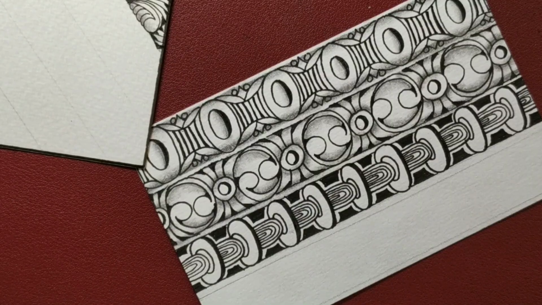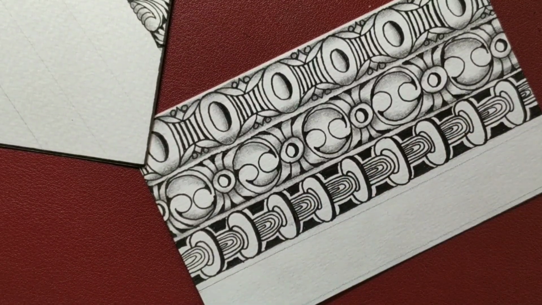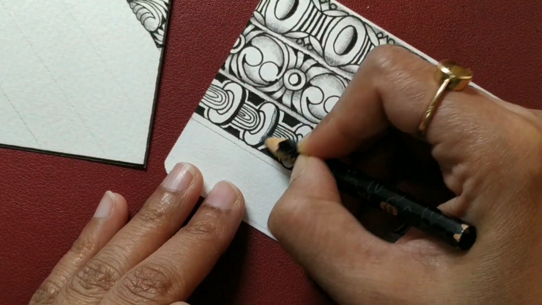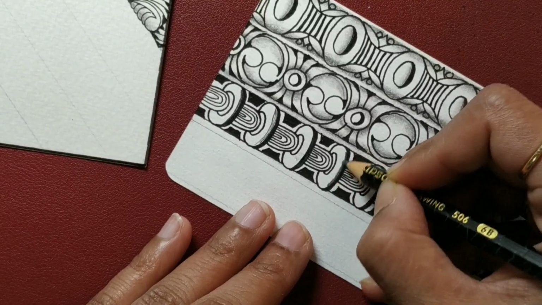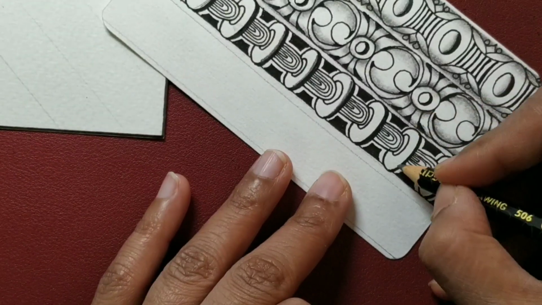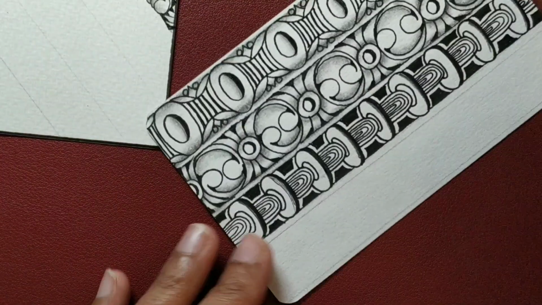So done with the inking part, let us now shade. So let us see how do we want to shade it. I don't want to be shading it too much.